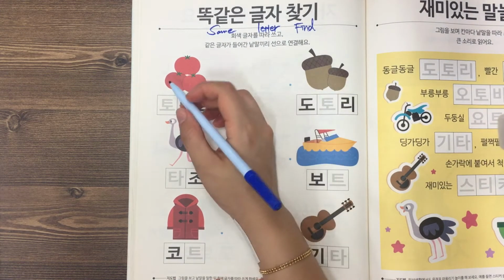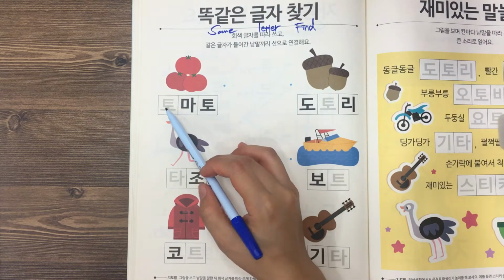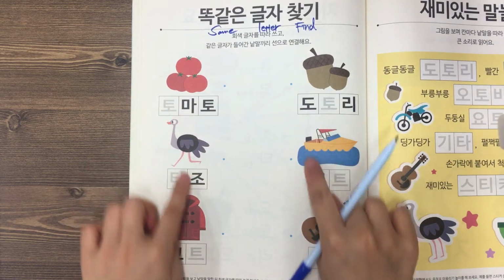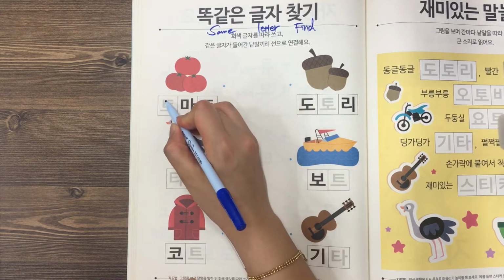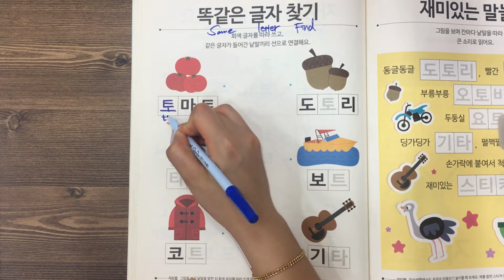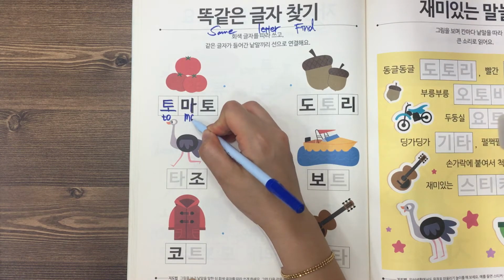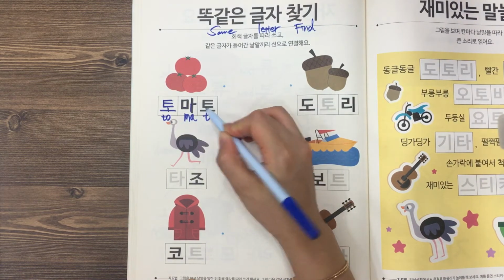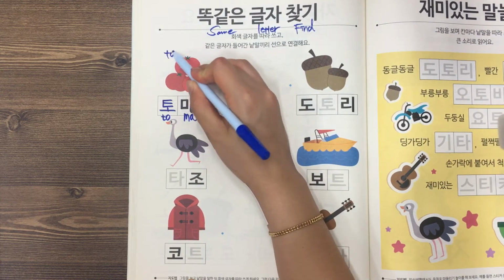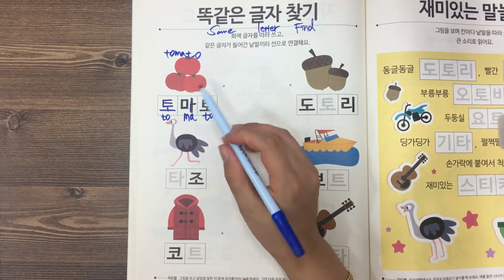First one, so we learned on the last video, we learned gray color letter. Okay, so we need to find the same letter. So T plus O is to, and 미음 is M and A is A. The same to. Tomato. Tomato is just tomato. Tomato in Korean is tomato.